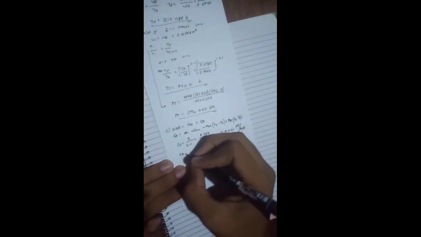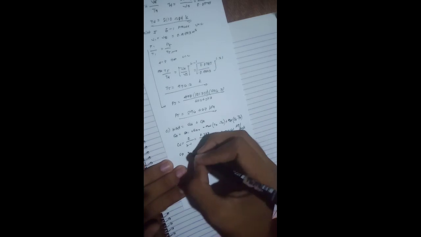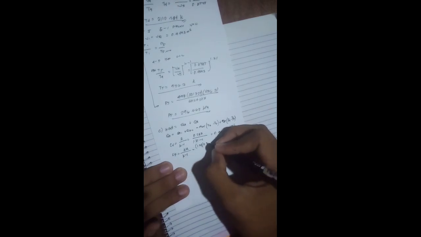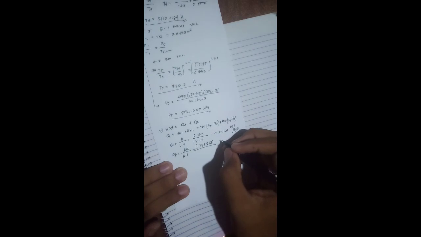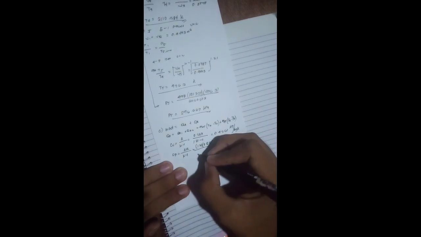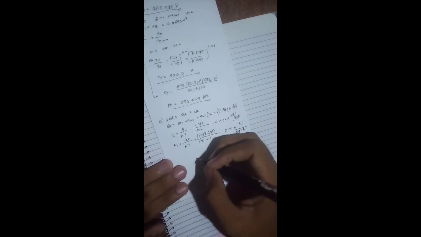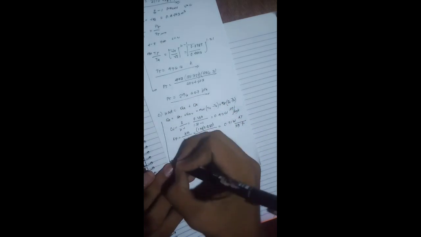So for Cp, the equation is KR over K minus 1, and that is K, 1.31, R, 0.287, over 1.31 minus 1. So we can get the value of 1.2131 kilojoule per kilogram Kelvin. Okay, so I already have the values. Let's solve for QA.